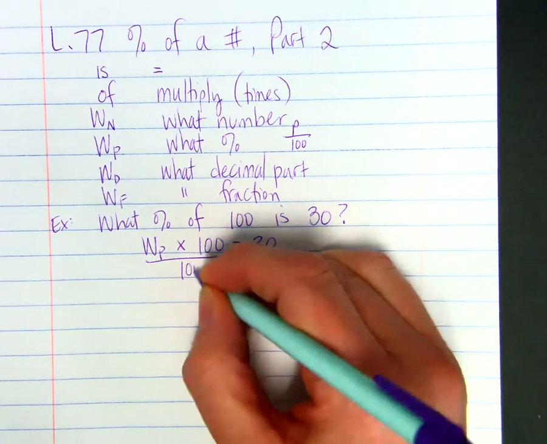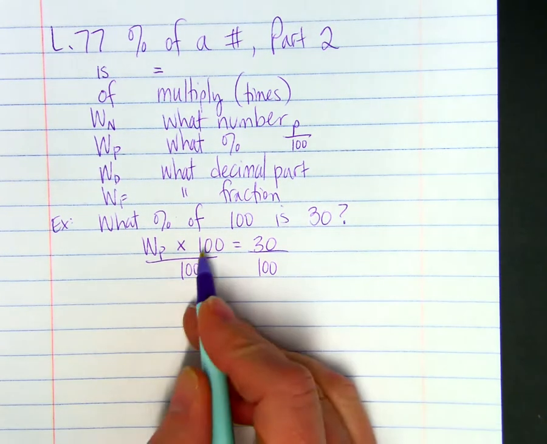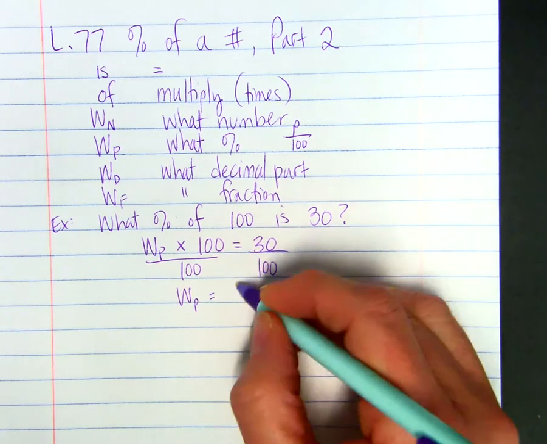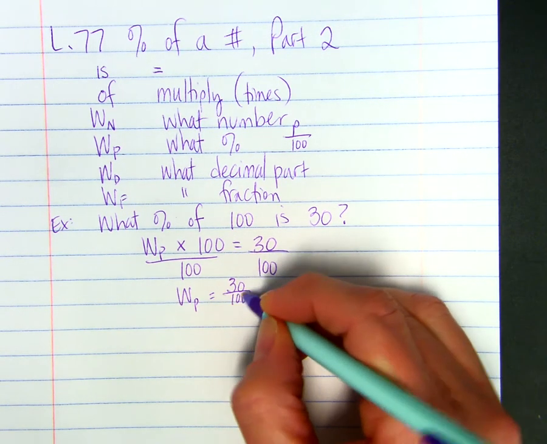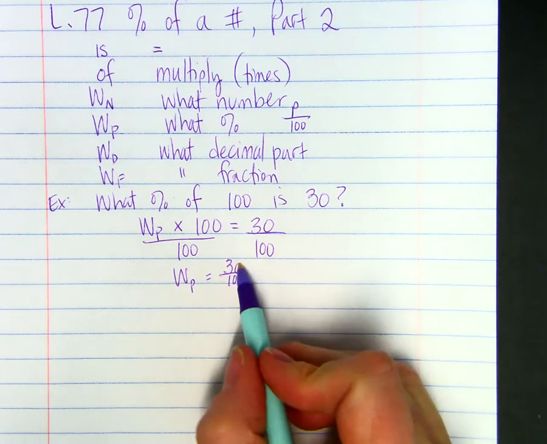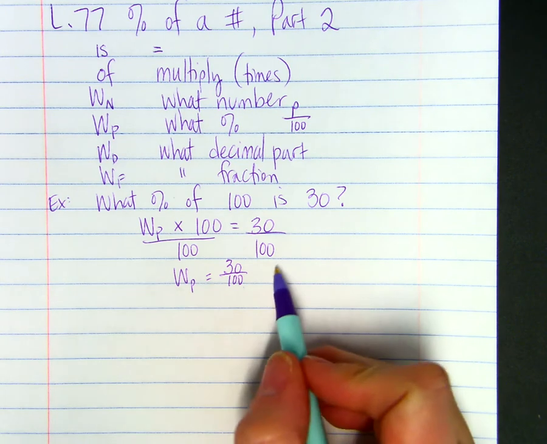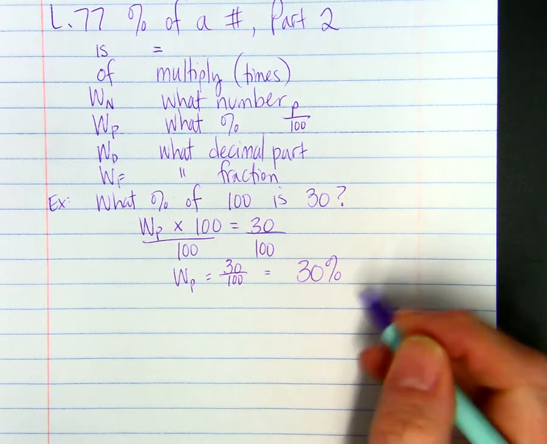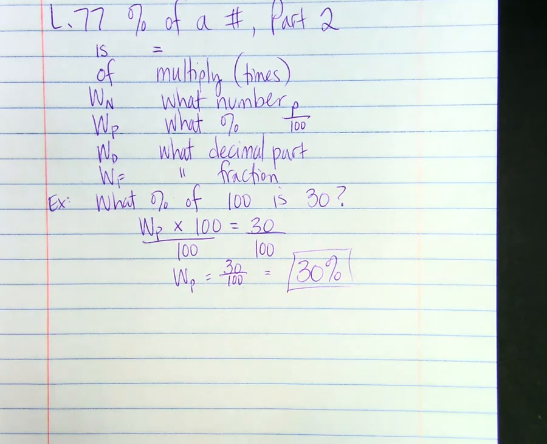Divide both sides by 100 because that's the number that's next to W sub p. What percent is 30 over 100? And remember that it's the percent over 100. W sub p will be the percent over 100. So it's just 30%. So you change it to 30%.